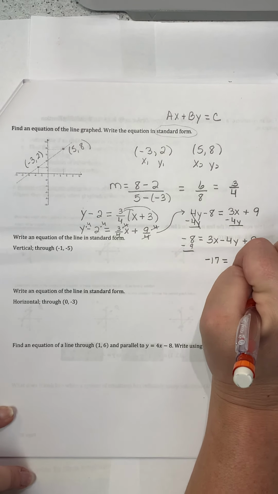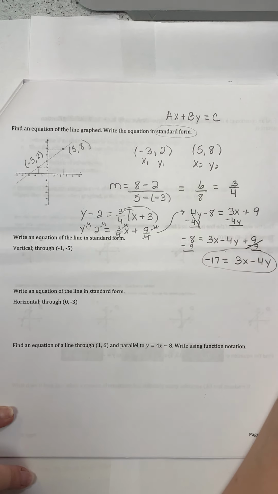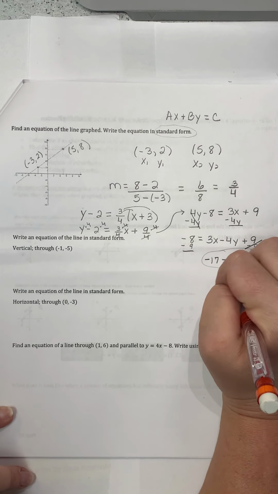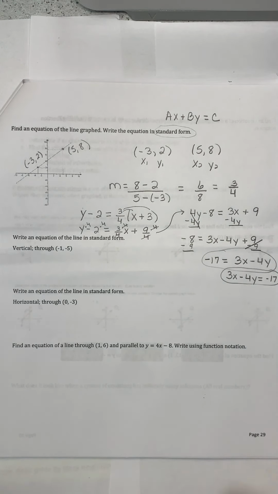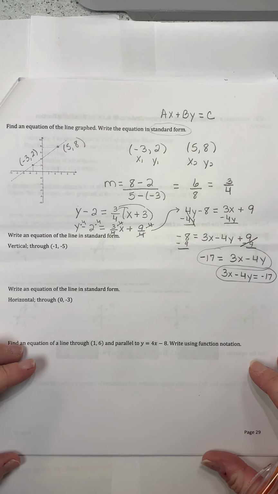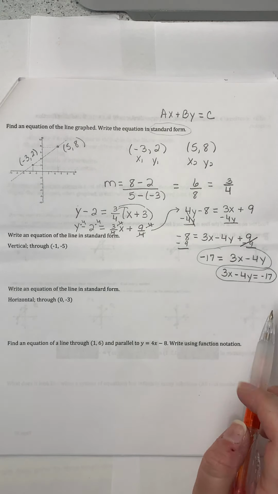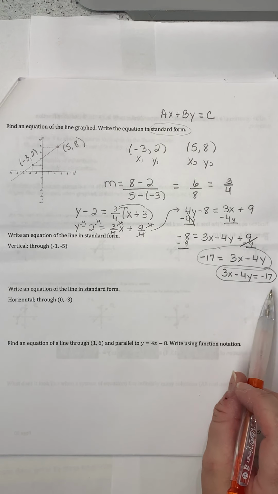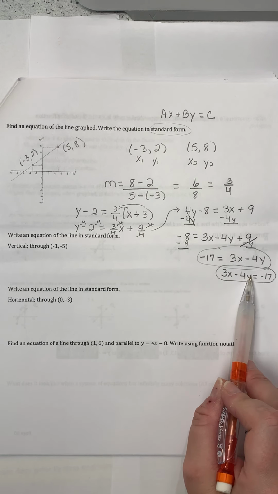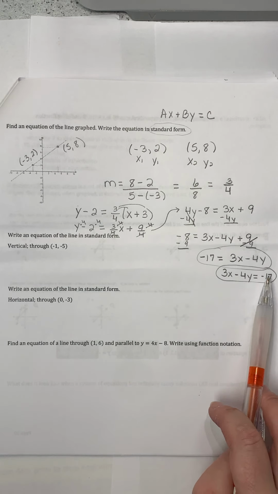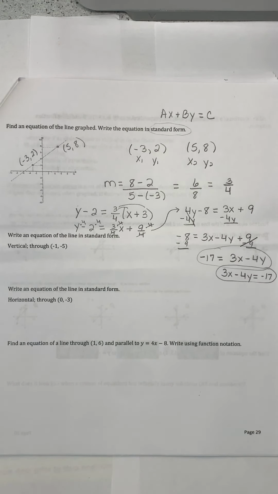And then if you want to just, this would be fine. You could leave it just like this, or if you wanted to, you could just switch it around and put it just like that. And there we have standard form. X and y are on one side, and there's a constant on the other, and we're good to go. Okay, what if it wanted general form? If it wanted general form, all you would do would be add your 17 over here and have it equal 0. So there's not a lot of difference between general form and standard form. So general, we would just add 17 and have it equal 0.